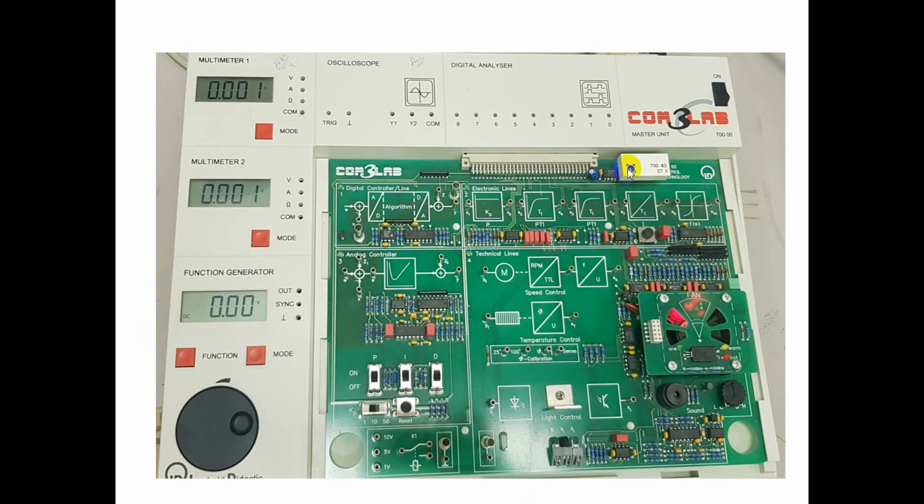Next, this is the COM3 board. We are not going to use everything on the board. For example, in the first experiment, we are going to deal with this part along with this fan. Similarly, we are going to use the PT1 and PT2 systems, and also for the integration, whenever we use the integral functions, we are going to use this part. It means you can give the input here and take the output from here.